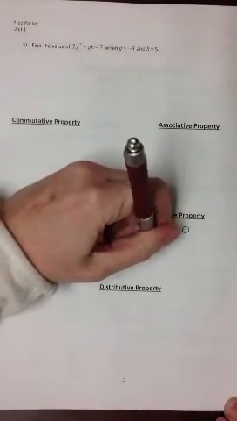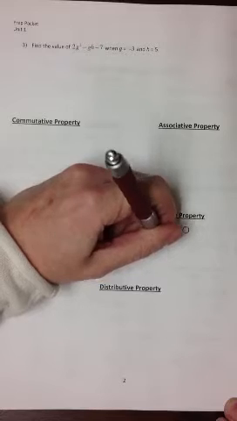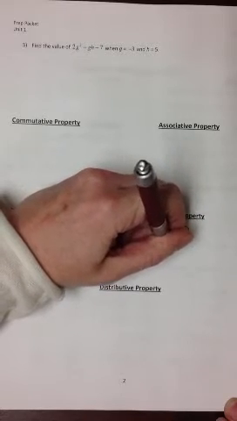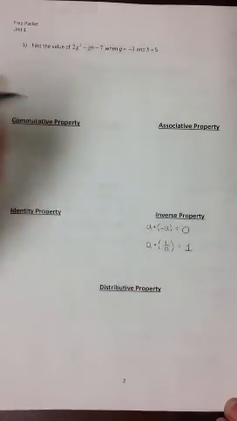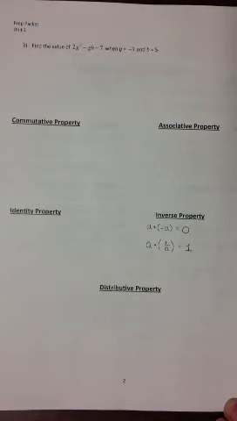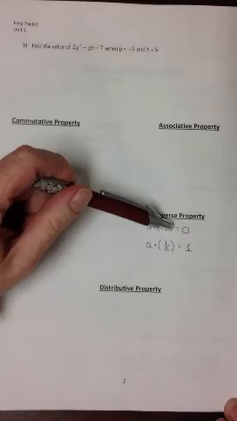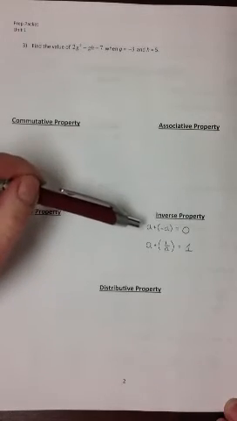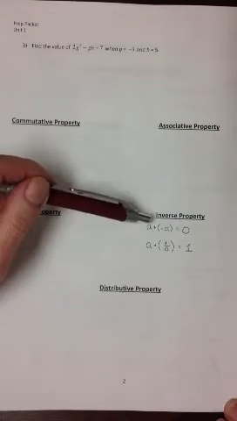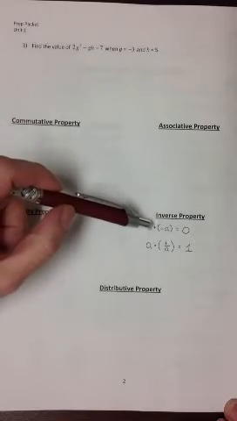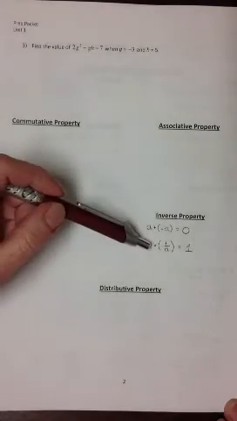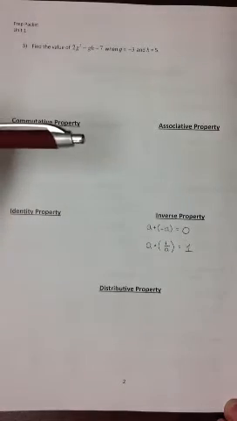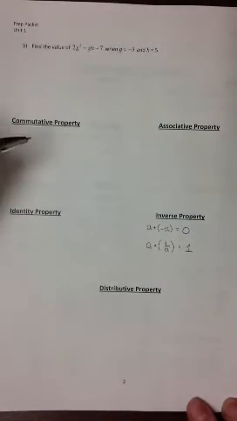And if you multiply by a number's reciprocal, you will get the multiplicative identity. So any number added to the number that's the same distance away on the other side of the equal sign will give you 0. So like 3 plus negative 3 would be 0. And any number times its reciprocal will equal 1, which you should remember from fractions.